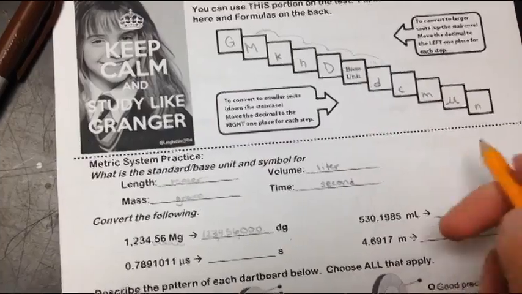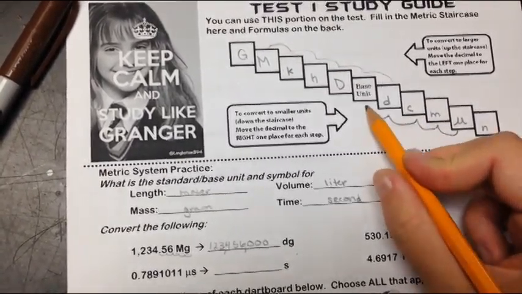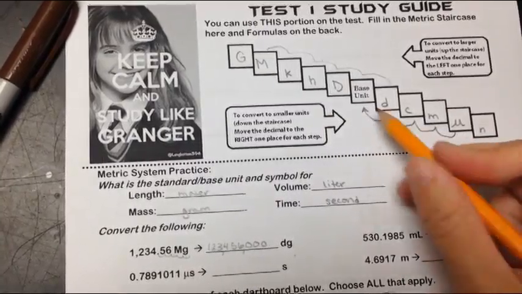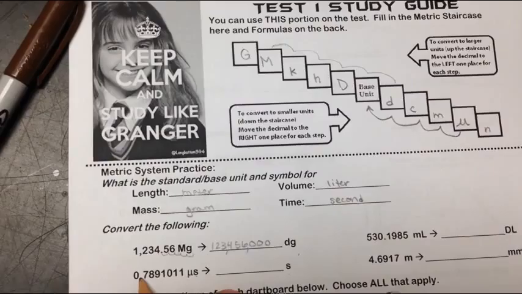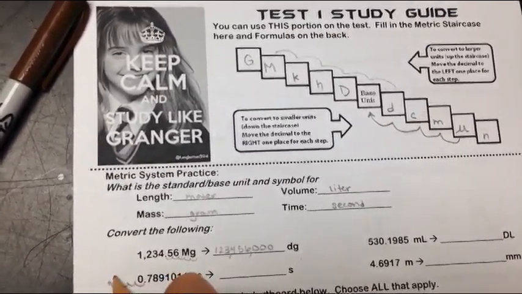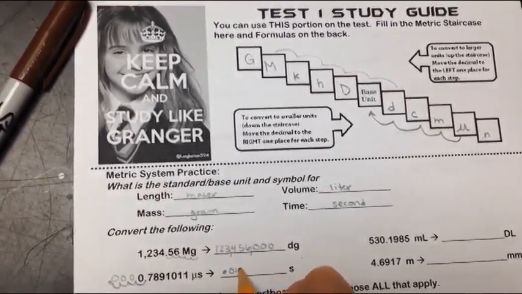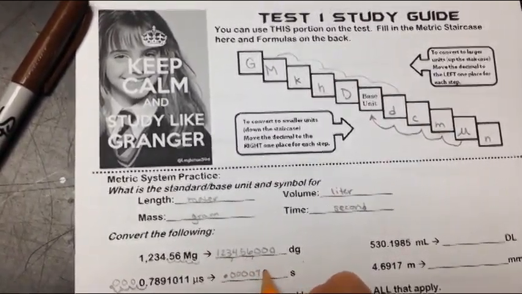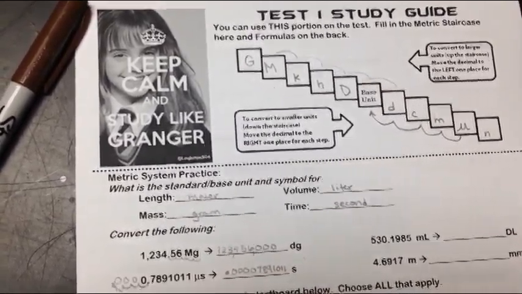So look up at our metric staircase. To do that, we're going to go 1, 2, 3, 4 spaces, and this time we went to the left. So I'm going to take this decimal and move it to the left 4 spaces. 1, 2, 3, 4. So I'm going to fill those empty spots once again with zeros. So I have 0.0000789111. Very, very tiny number.